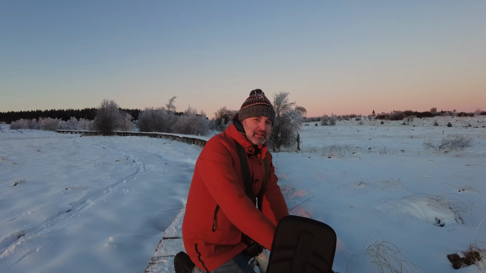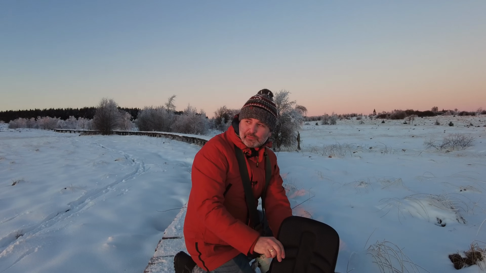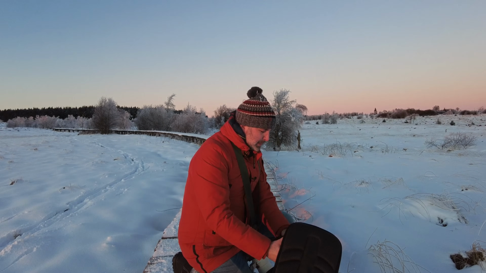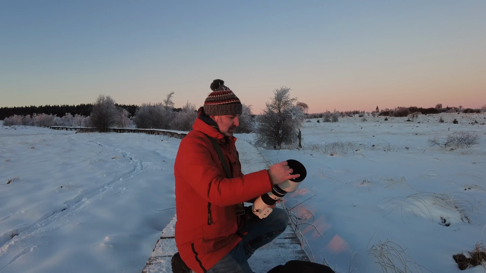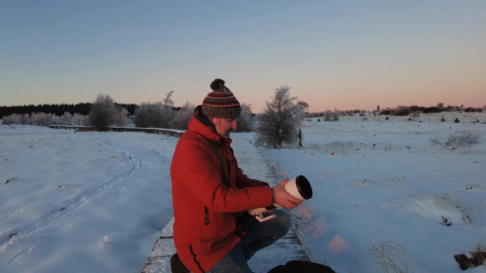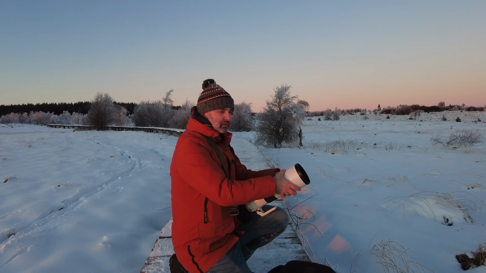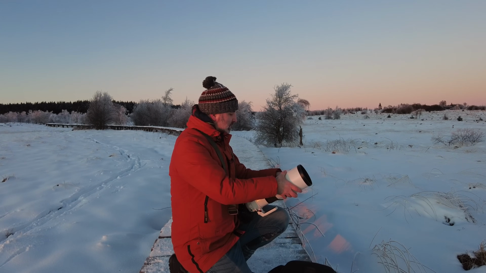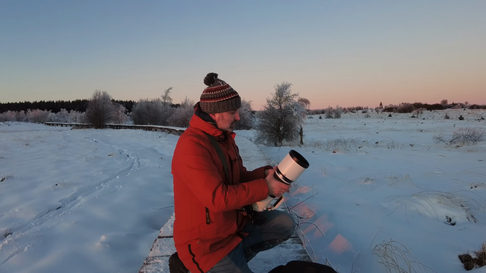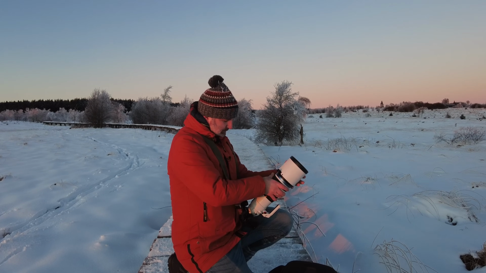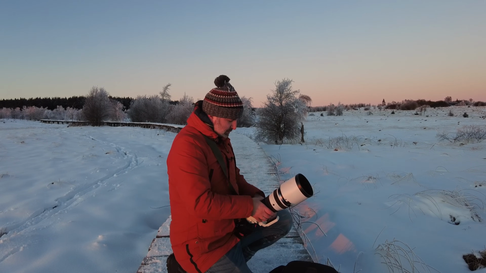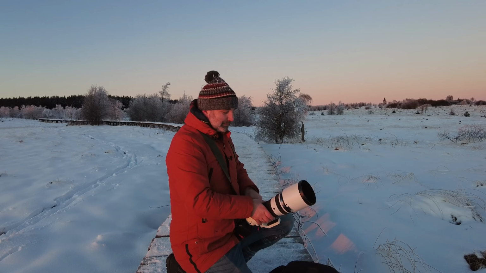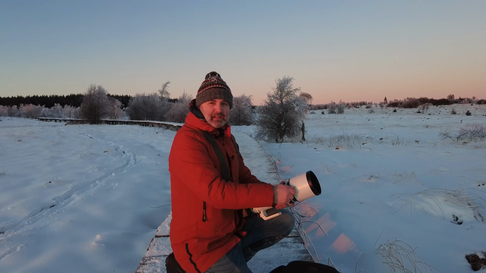So switching the batteries, and now I'm gonna look at this beautiful sunrise over there and see what I can catch. Put this one on for protection. It's easy to slip at the moment, so it's also easy to damage the lens. And I definitely don't want to damage something that is not mine. So, enough talking, let's find some shots.